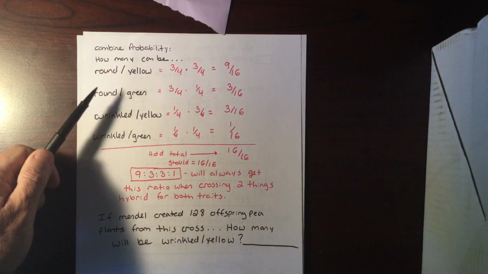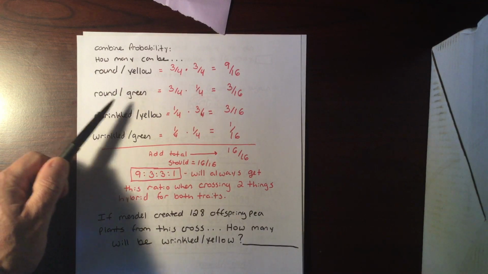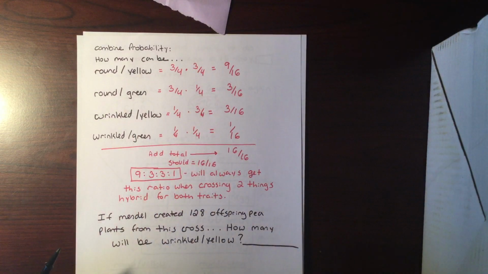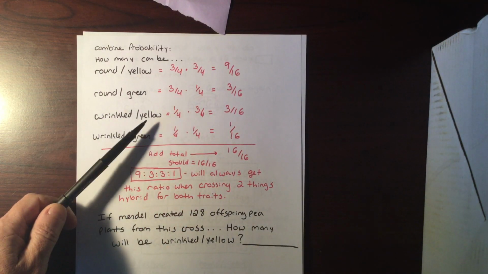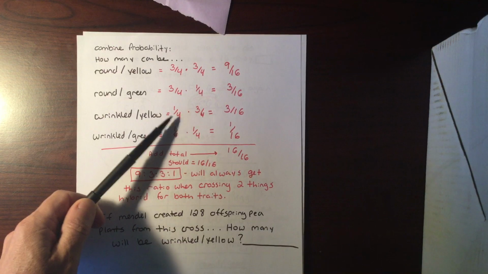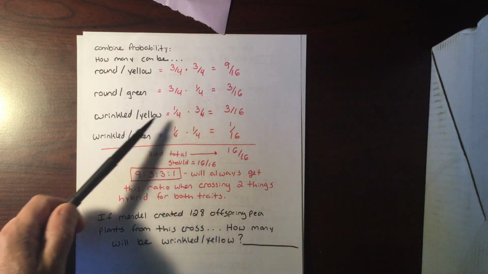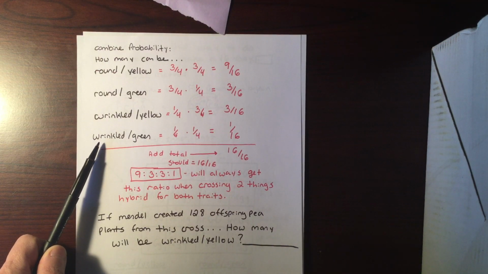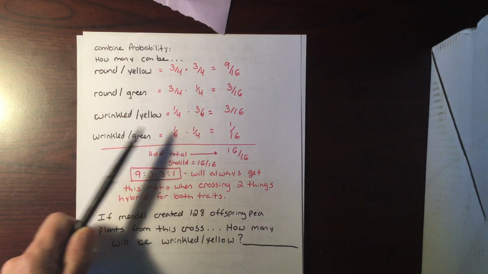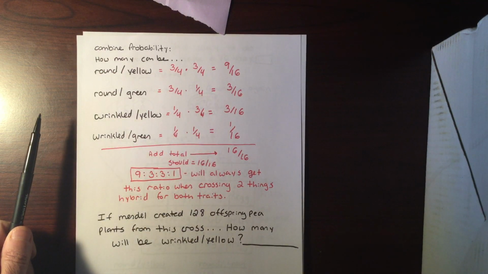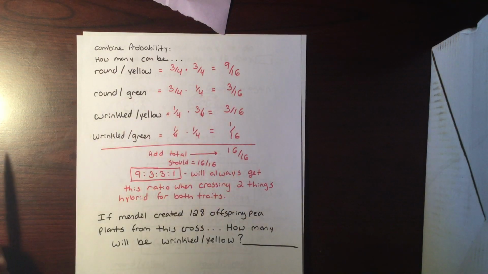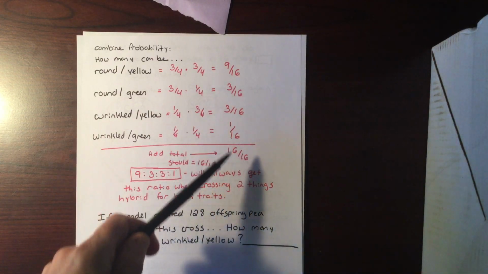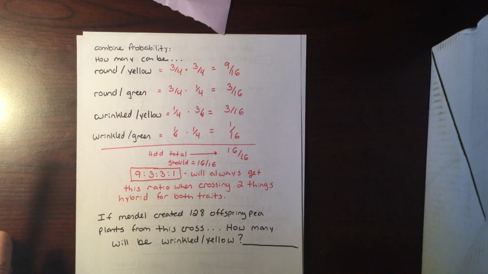9 out of my 16 will show both of those traits, probability-wise, at the same time. How many are going to show the dominant recessive trait, round, green? 3 out of 4 for round, 1 out of 4 for green, gives me 3 out of 16. How many are going to be wrinkled and yellow? Recessive, dominant. 1 out of 4 for wrinkled, 3 out of 4 for yellow, still gives me 3 out of 16. My 2 recessive choices, wrinkled, 1 out of 4, green, 1 out of 4, gives 1 out of 16. This is where I say add it up. Make sure that your numbers equal 16 out of 16, that your math is not a little wacky there.